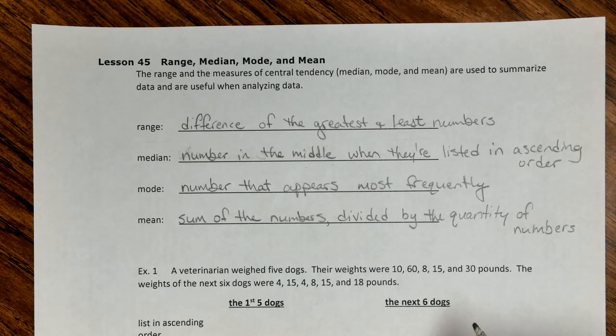Mode comes from Latin. In other contexts besides math, mode just refers to what's fashionable, what's in style, what's the most popular. So it's the one that appears the most frequently. Mode is the most. And then the mean is the one we usually call average, and that's where you add up all the numbers and divide by how many there are.